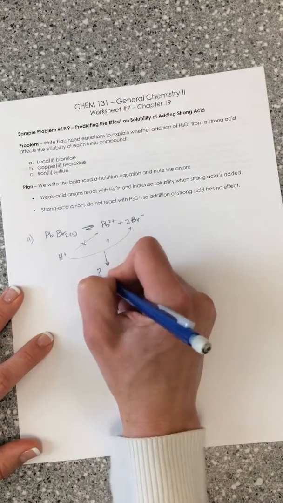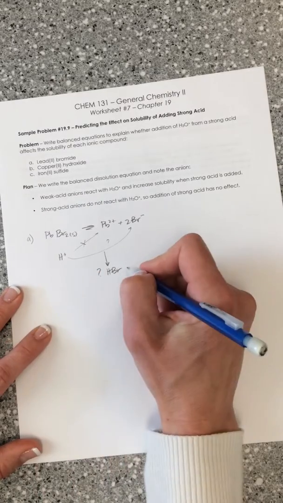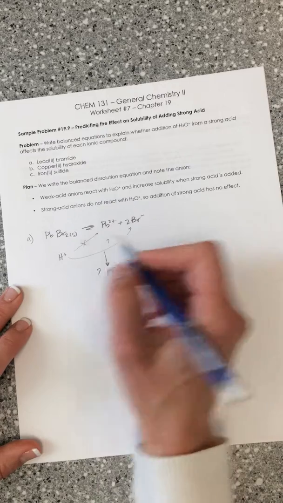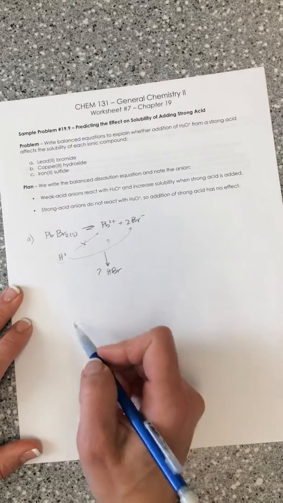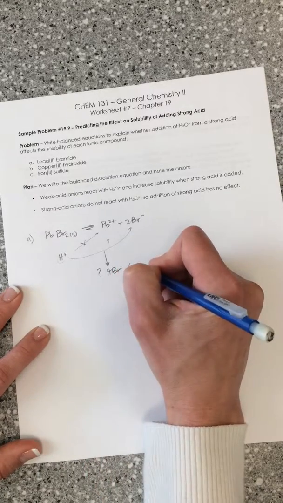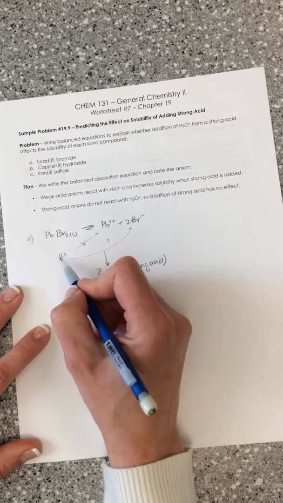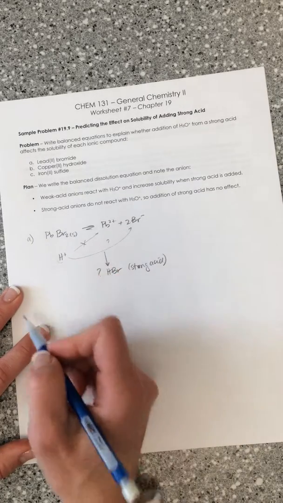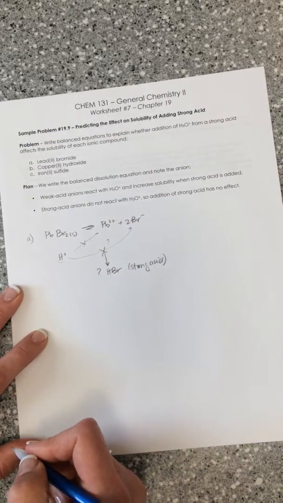So what we really need to do is ask ourselves, let's look at HBr. If HBr is a weak acid, that means H plus and Br minus are going to want to rejoin and make HBr. Well, we know that HBr is a strong acid. So being a strong acid, it wants to exist apart as bromide and H plus ions. So if that's the case, there's no chemistry that's going to happen between these.